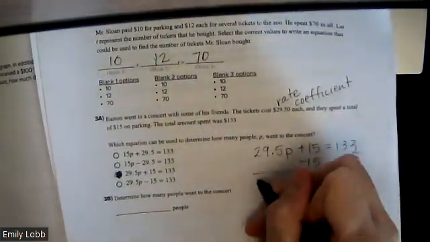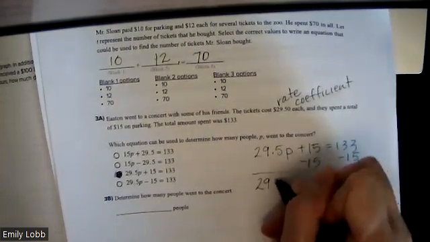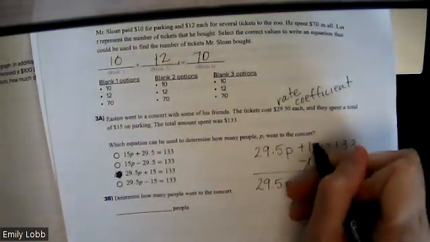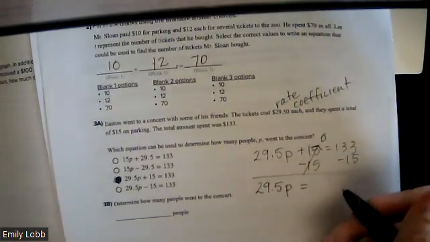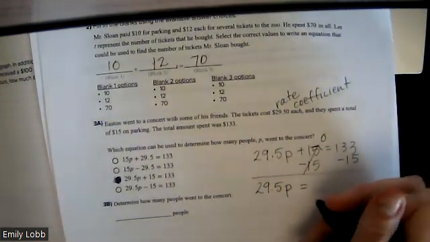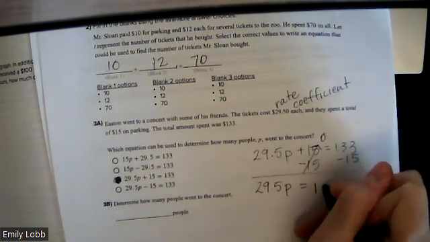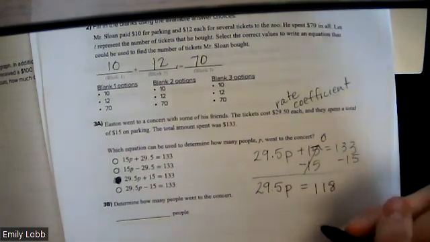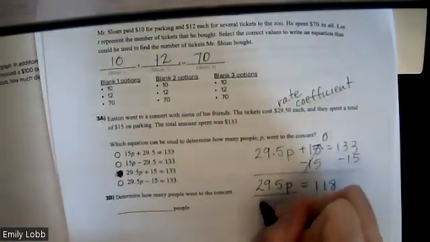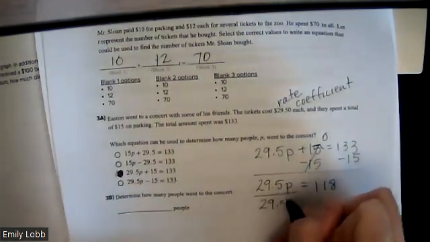So I'm going to bring this part down. That does turn to 0 and goes away. So 133 minus 15 is 118. And then I'm dividing by 29.5.